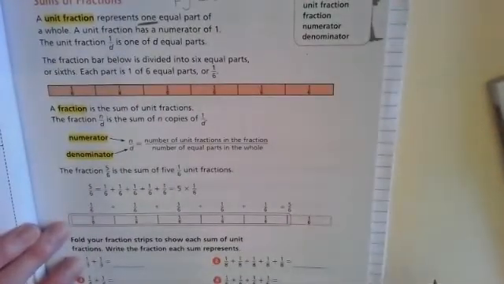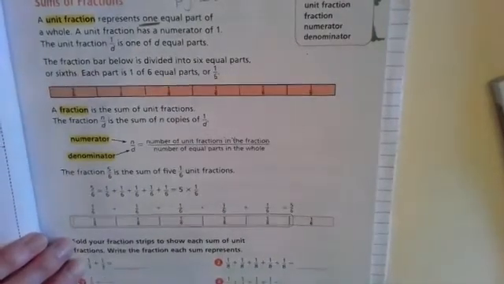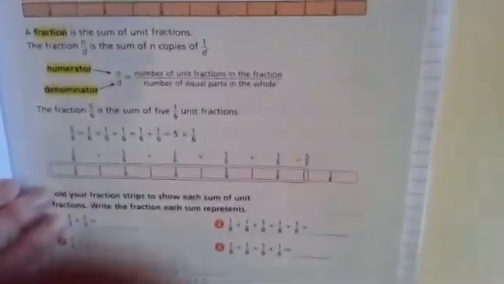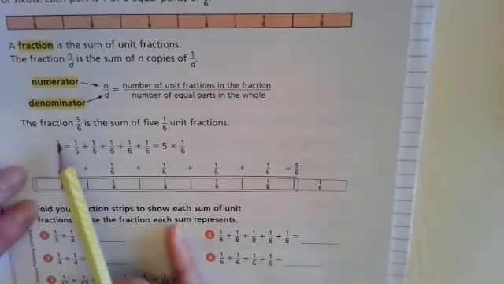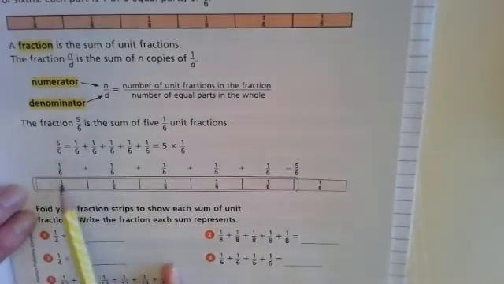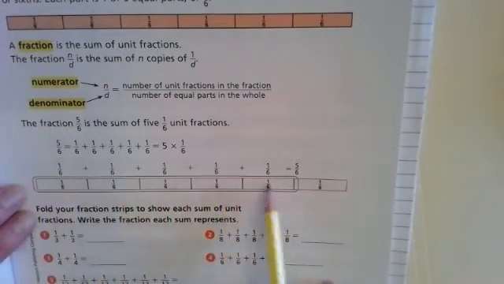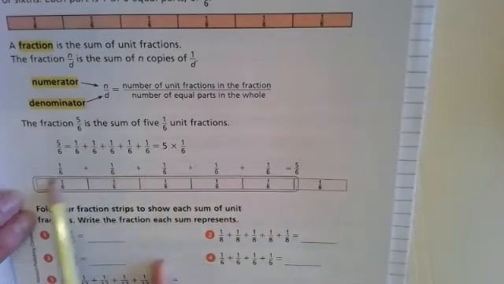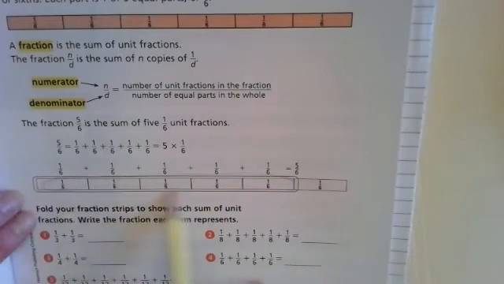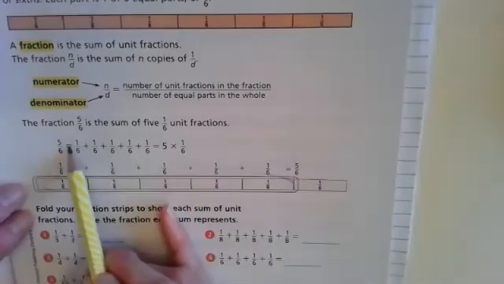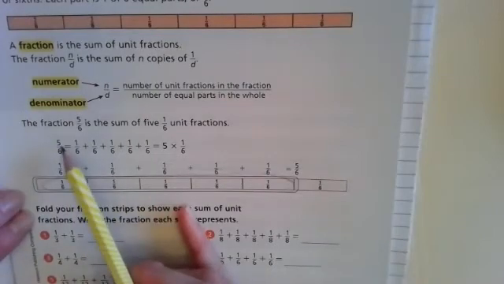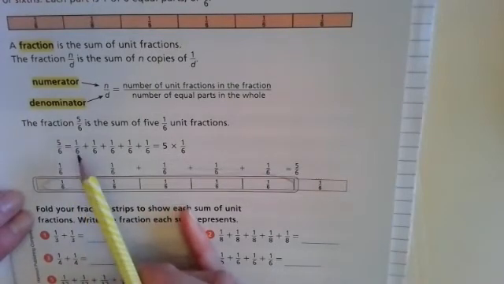Okay, the fraction 5/6. The fraction 5/6 is the sum of 5 unit fractions of 1/6. Okay, so they broke it down for us. We have 5/6. They circled 1, 2, 3, 4, 5 out of 6, 5/6. They said if we were challenged to write that as unit fractions, that would be 5 of 1/6.